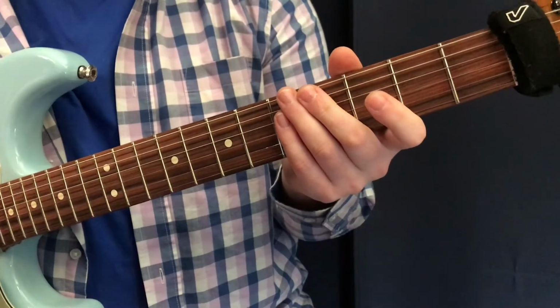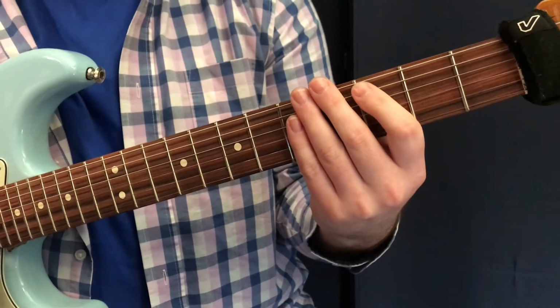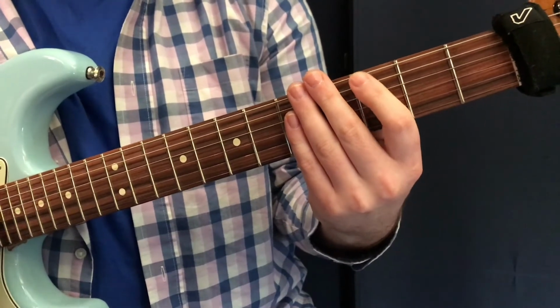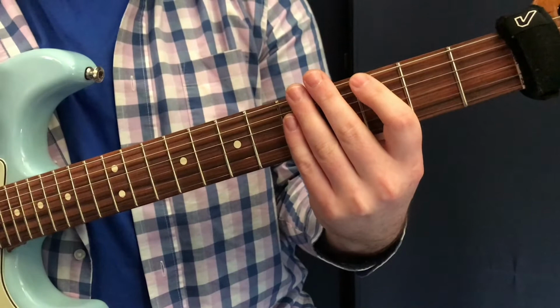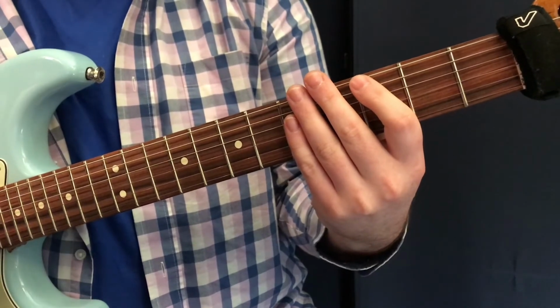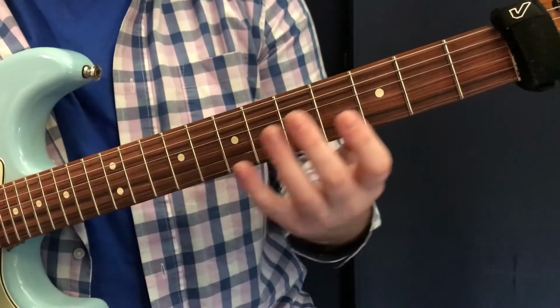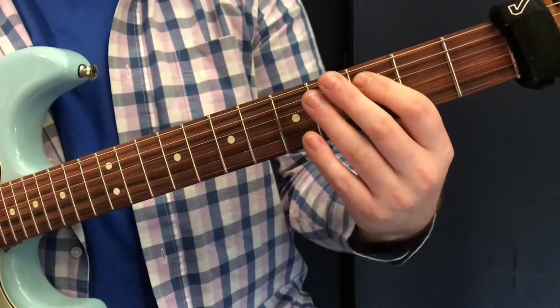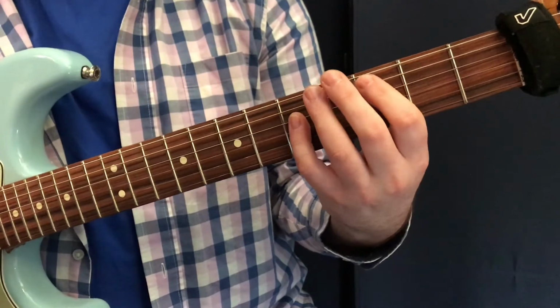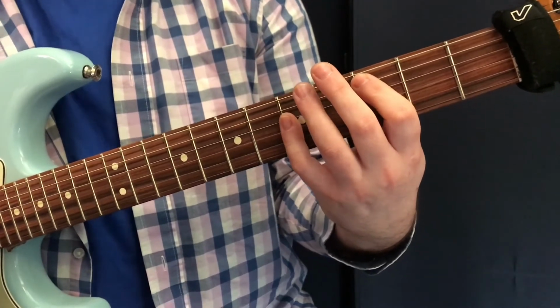Okay, so essential chord voicings. These are going to keep the same 5th and 6th string roots that we used in the other video for the major scales. So you can move them around anywhere that you want to. And the first 2 chords we're going to talk about are a major and a minor triad.